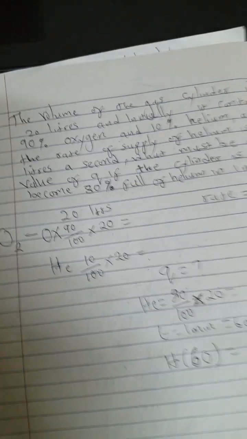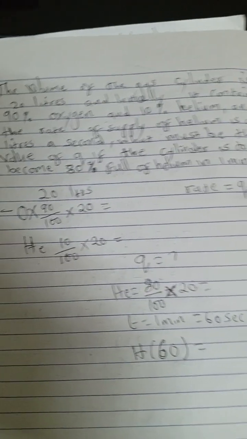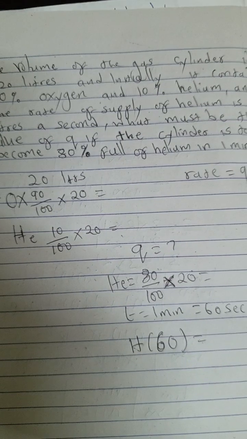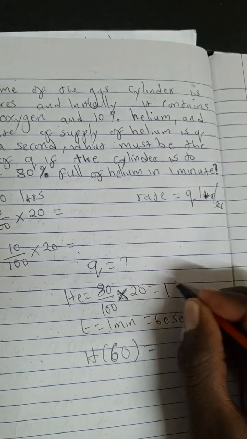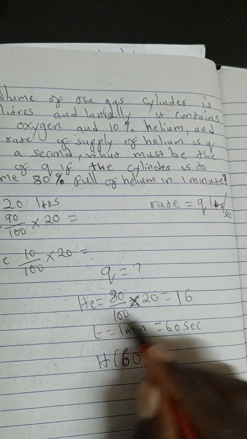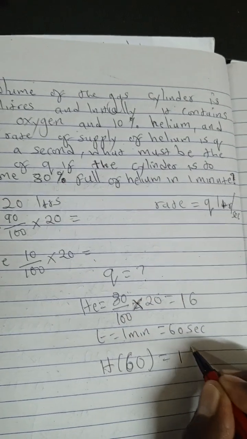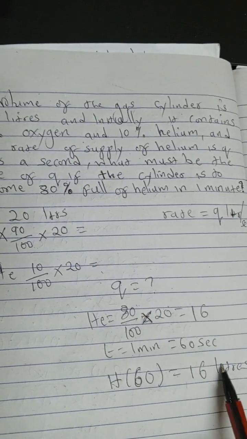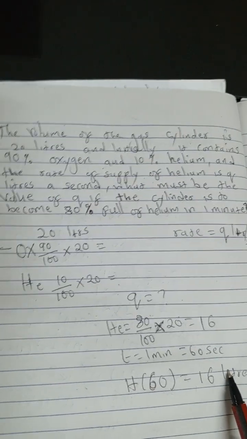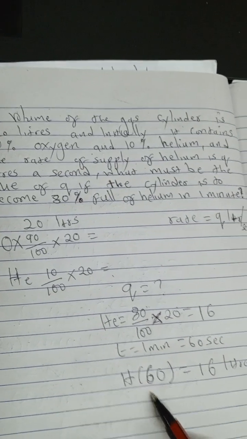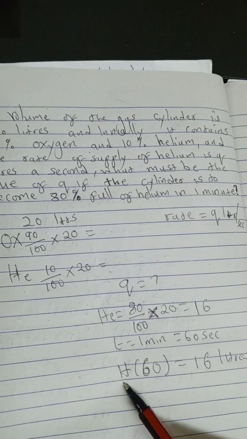So let's just find 80%. 80% divided by 100, then multiplied by 20. So this will be 16 liters. So 80 divided by 100 multiplied by 20 will be 16 liters. So the question is, they just want to find the value of Q, so that the cylinder becomes 16 liters in 60 seconds, full of helium gas.